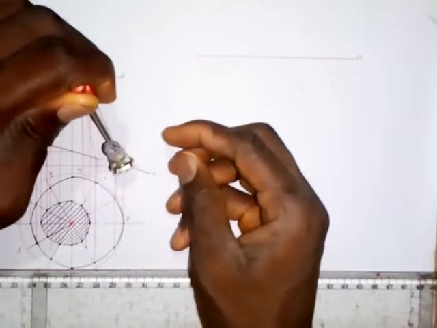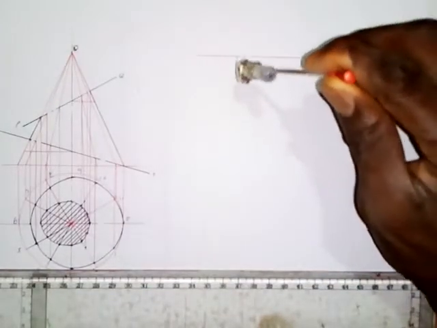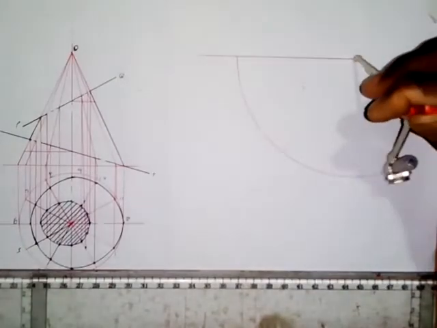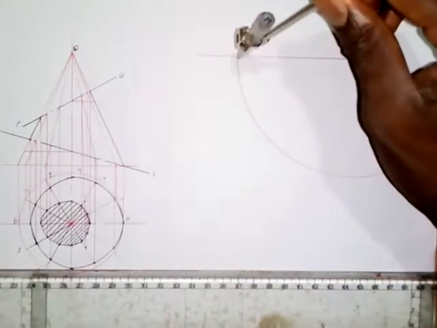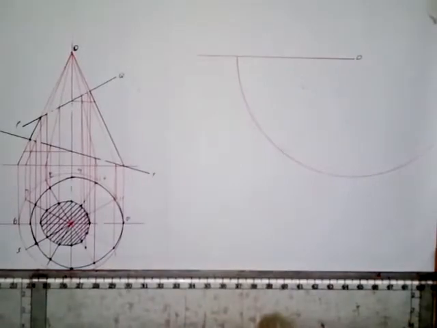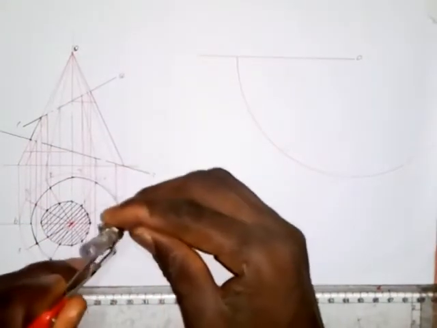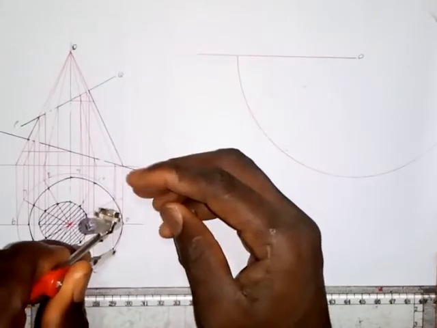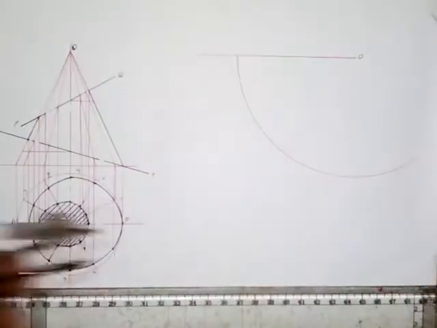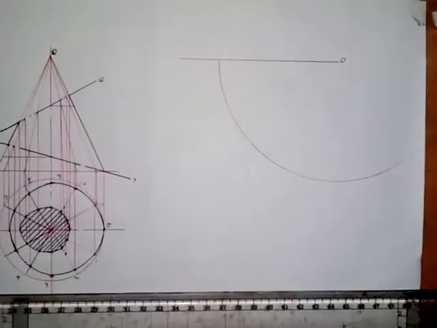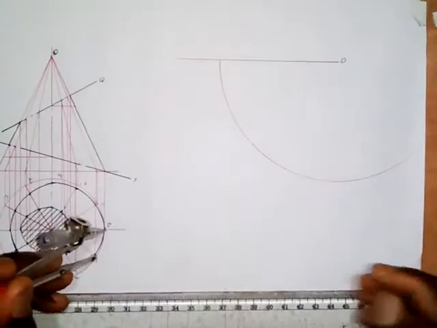Then I will put it here at 0.0 and draw an arc like this. With this arc that I've drawn, I will take the distance 0, 1 like this with my compass.